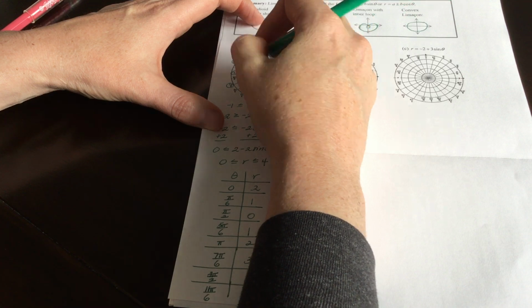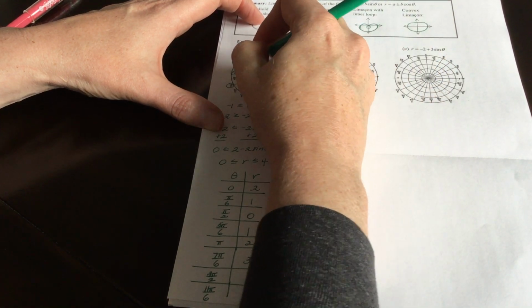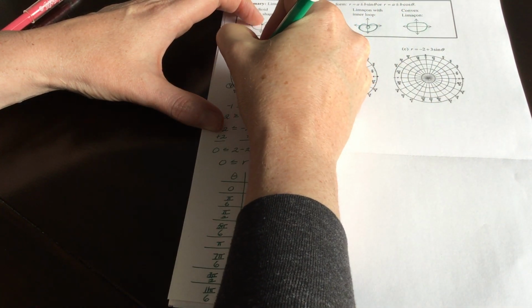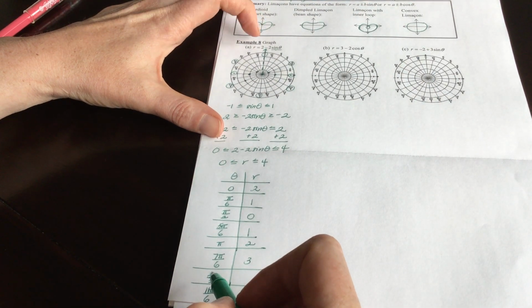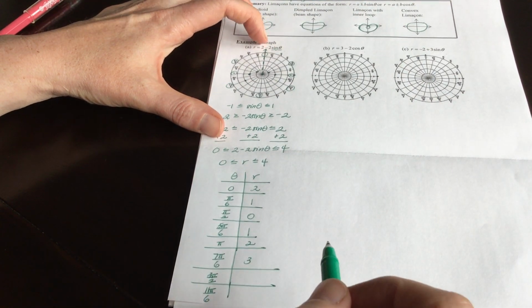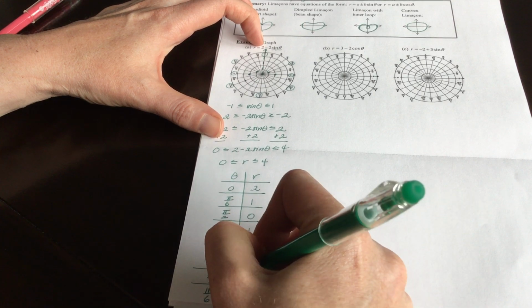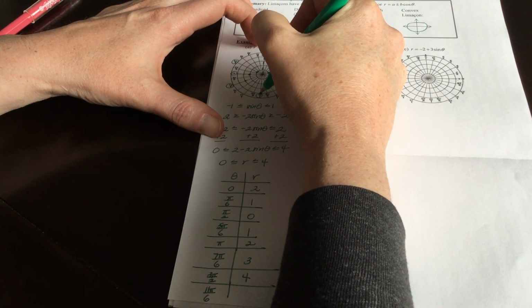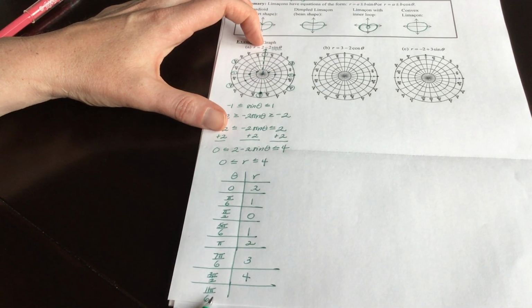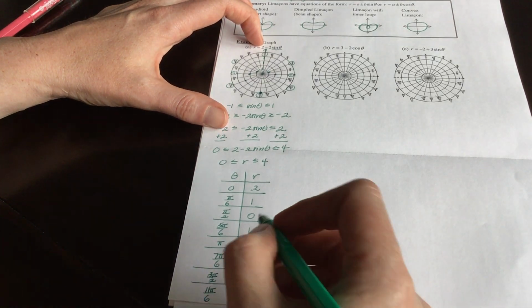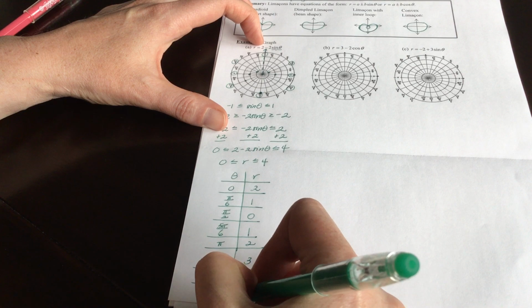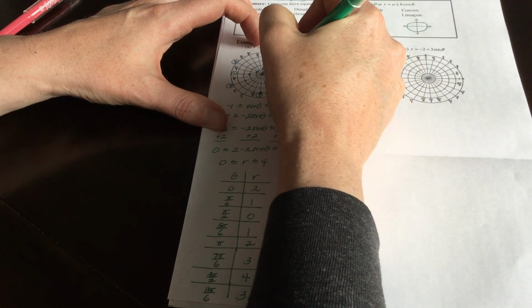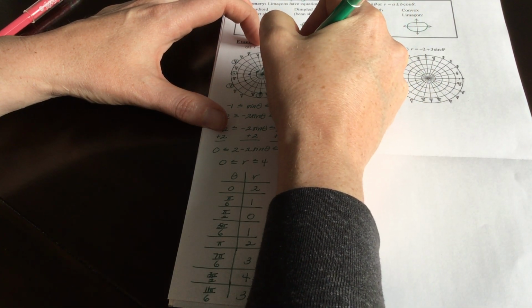Woo! 1, 2, 3. Boy, oh boy, I'm really missing here. Sorry, guys. Let's put in 3 pi over 2, sine of 3 pi over 2 is negative 1 times negative 2 is 2, add 2, you have 4. So we're going to go 1, 2, 3, 4 toward 3 pi over 2. Plugging in 11 pi over 6, you're going to get the same thing that you got when you plugged in 7 pi over 6. So you're going to get 3, 1, 2, 3.